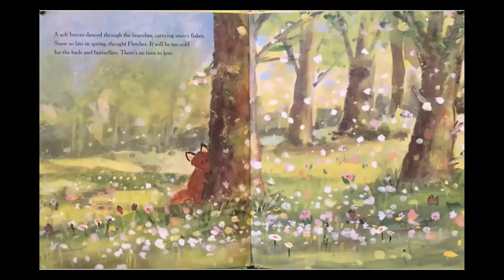A soft breeze danced through the branches, carrying snowy flakes. Snow so late in spring, thought Fletcher. It will be too cold for the buds and butterflies. There's no time to lose.